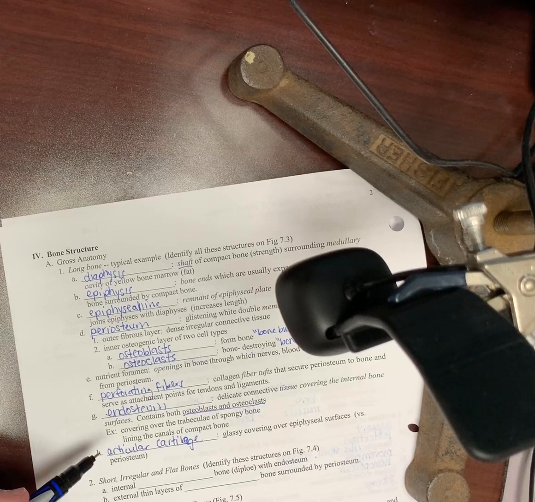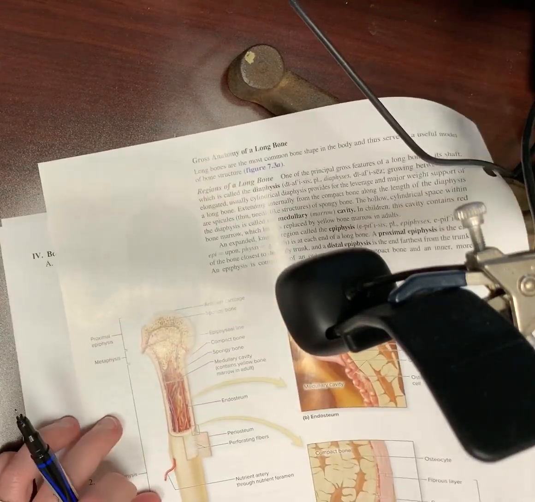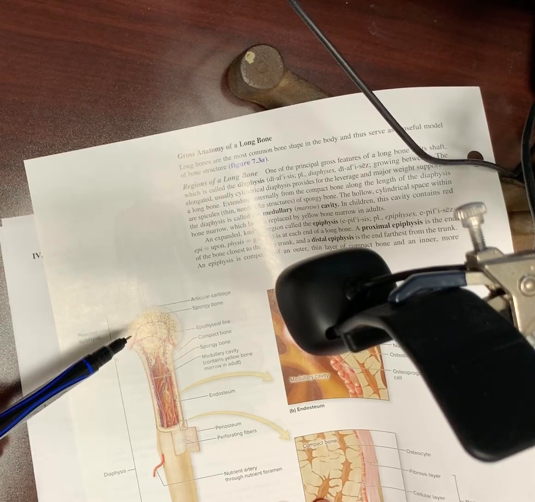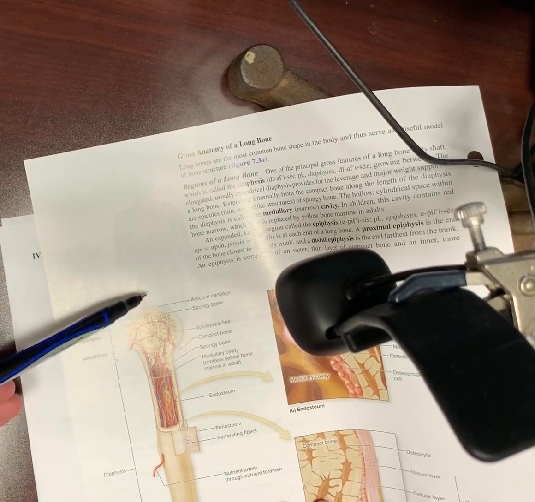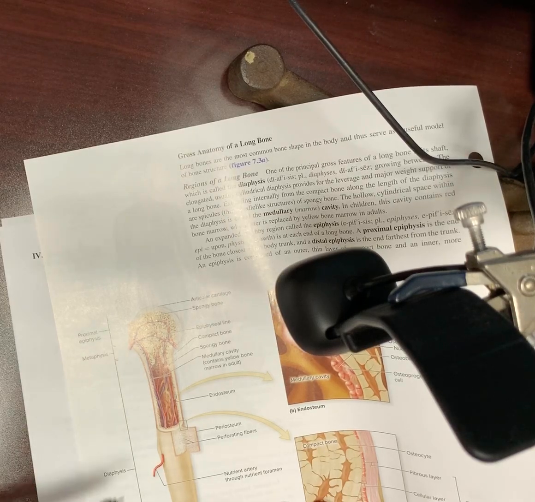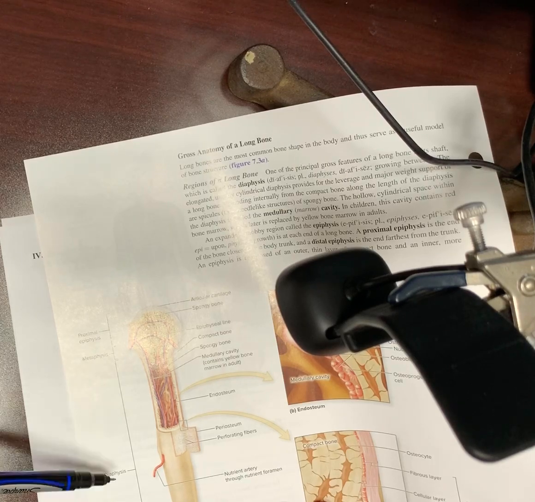Let's see here. Figure 7.3. Here we go. All right. Gross anatomy of a long bone. Here it is. This is on page 216 if you have your book or your e-text. So here is our long bone. This is a humerus, so it's in the arm. This is your upper arm. This is what I have a picture of on a t-shirt.